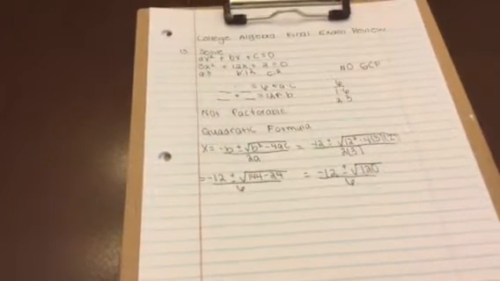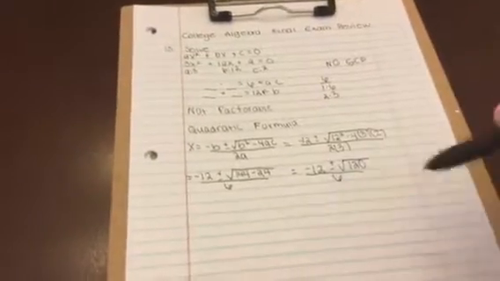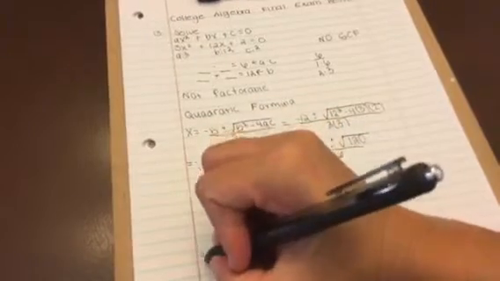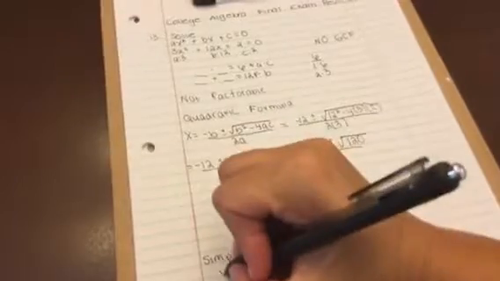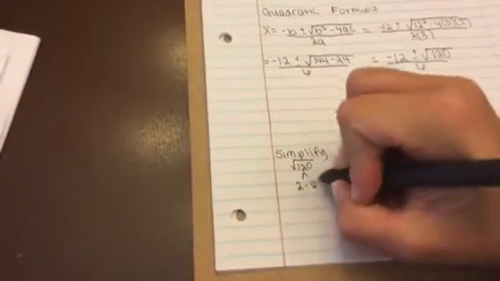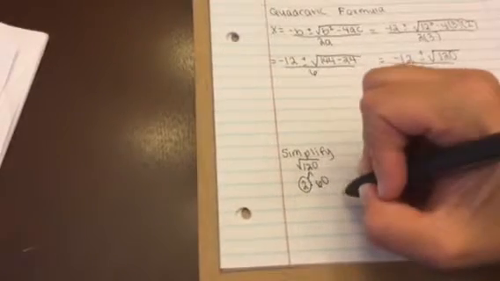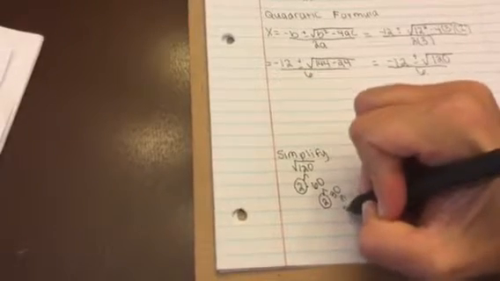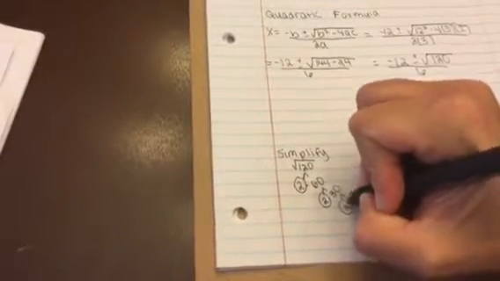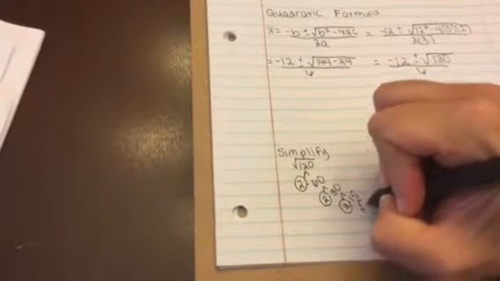So all of my like terms are combined. All I can do now is simplify this radical, the square root of 120. So, side note, I need to break up the square root of 120. I know 120 is 2 times 60. 2 cannot be broken up anymore, so it gets circled. 60 is 2 times 30. Again, 2 gets circled. 30 is 2 times 15. Again, 2 gets circled. 15 is 3 times 5.